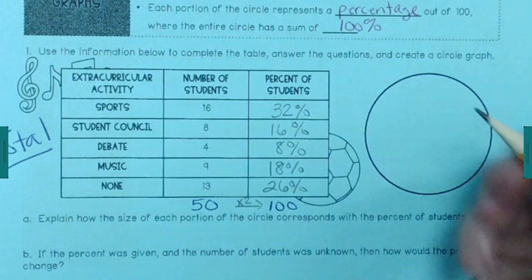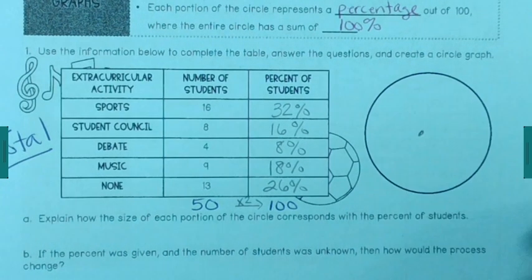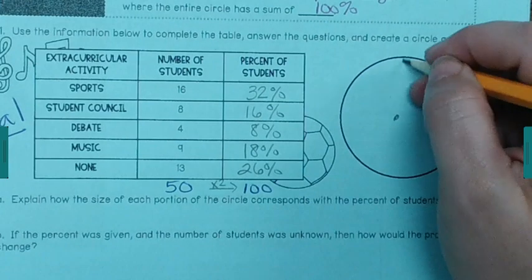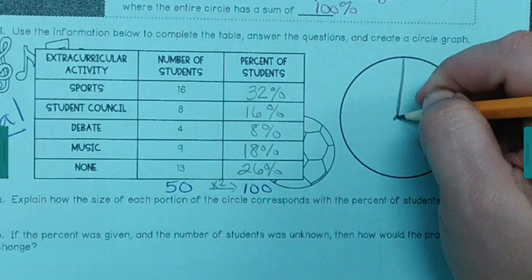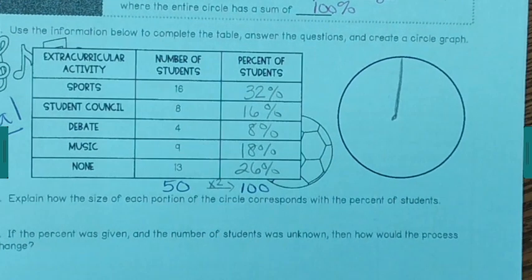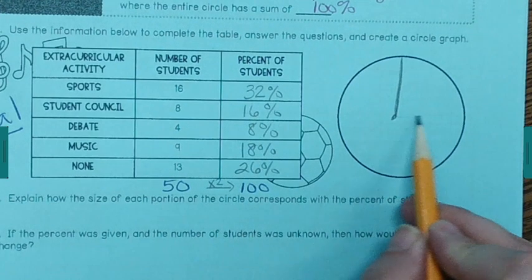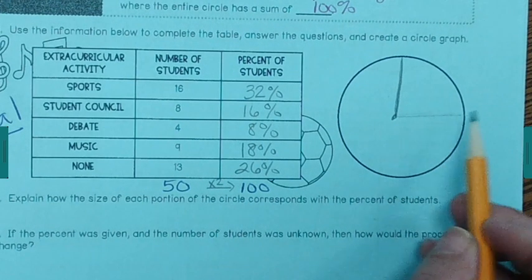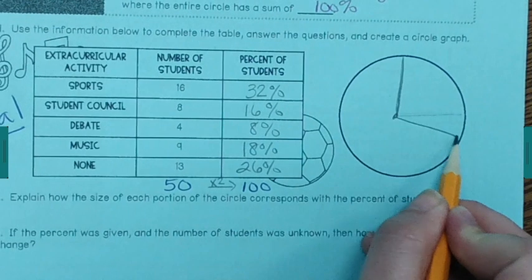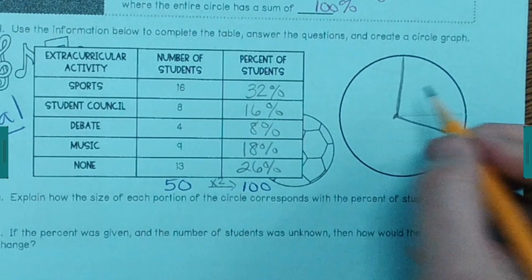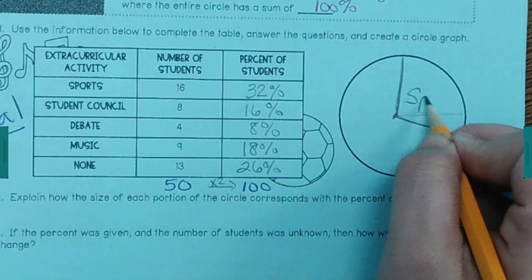Put a little center in your circle and draw a line. Draw a radius. Now, what's the biggest number we have? 100. Percent. 32. Now you want to think of fourths. 32 is more than 25, so it doesn't have to be perfect, but just draw. We're just going to write sports.